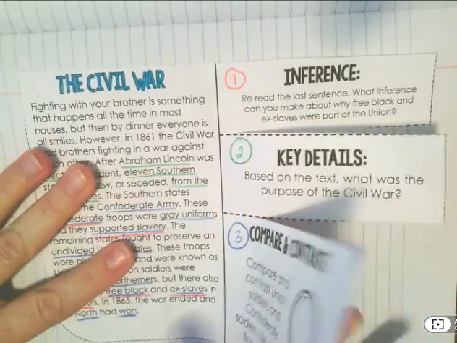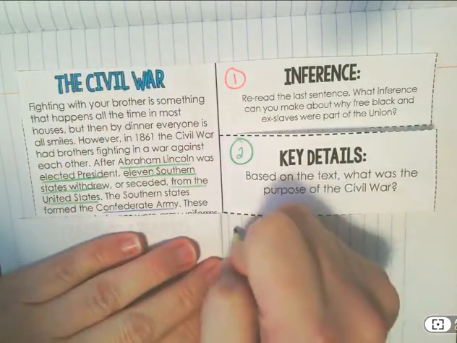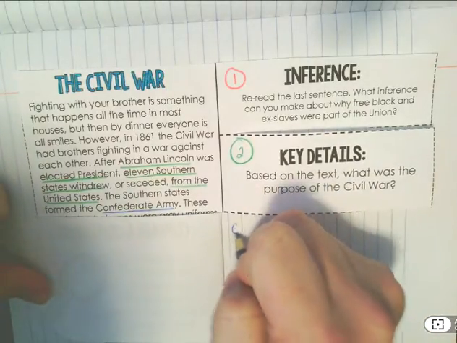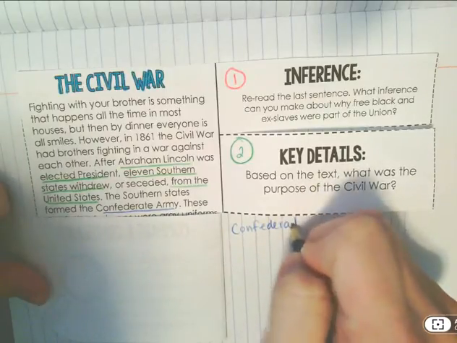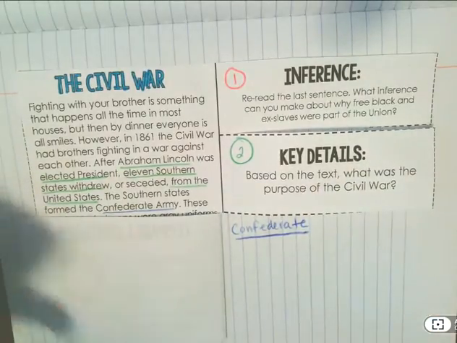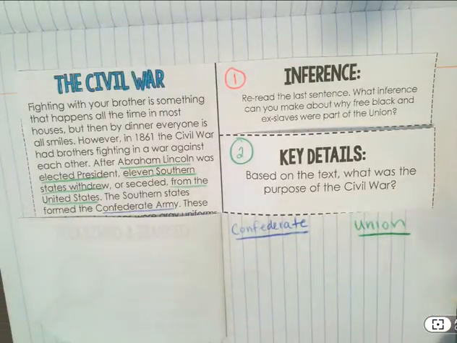Now for the compare and contrast piece, you're supposed to be comparing the Union and Confederate soldiers. So we're actually going to take two colored pencils and write Confederate on one side and then we can do Union on the other side. And now we can just add some details for the Confederates and some details for the Union. So that's something you'll do on your own. And then your teacher is giving you some directions on how she wants to show that you've done this work. And have a good day.